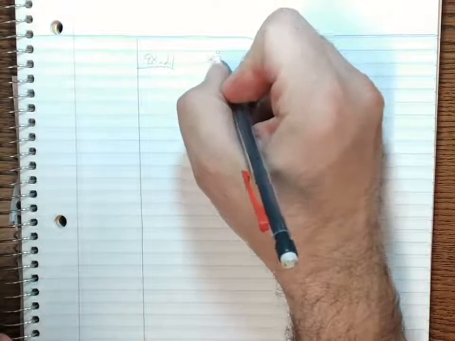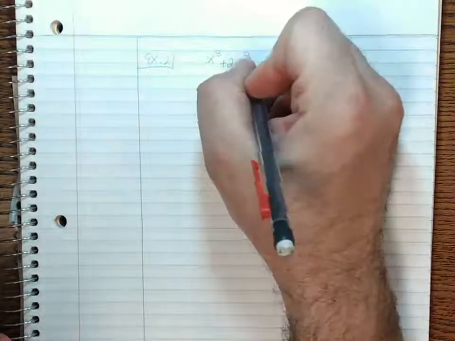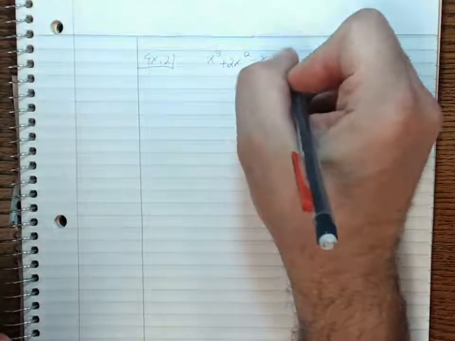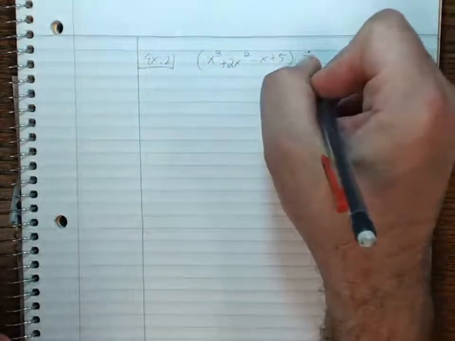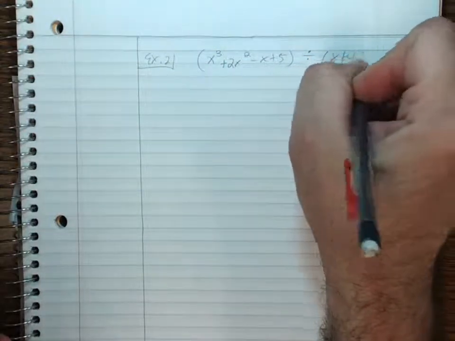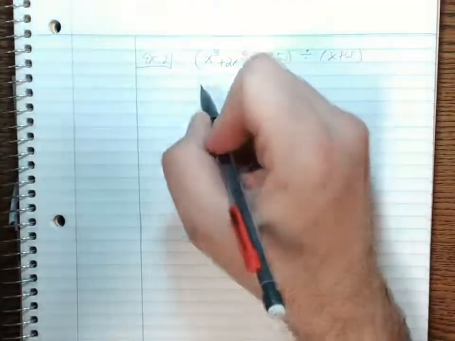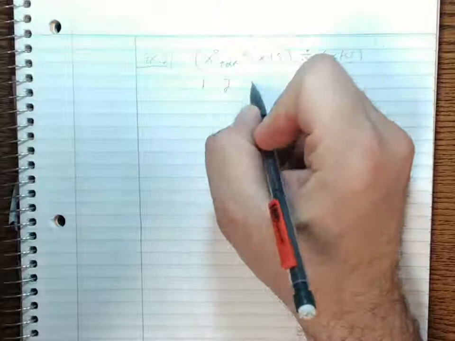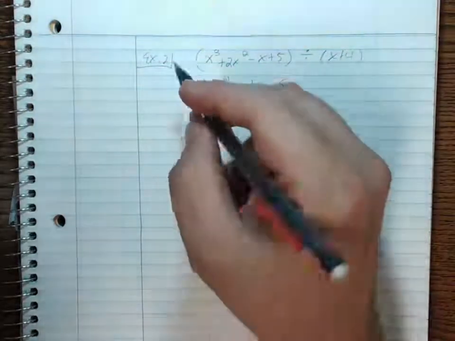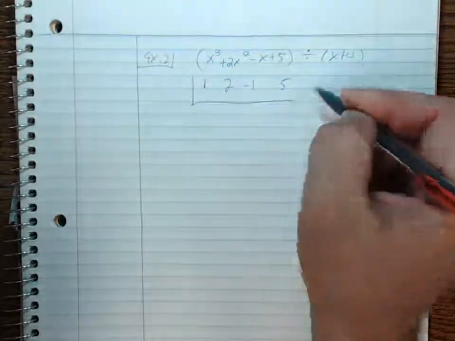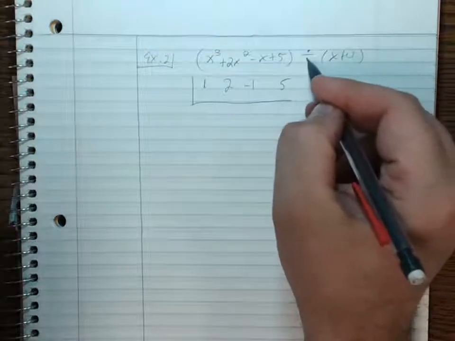So we're going to take x cubed plus 2x squared minus x plus 5, and let's divide that by x plus 4. First, I'm going to write all my coefficients. That would be a coefficient of 1, 2, negative 1, and 5. Put my upside down division sign. I got x plus 4.